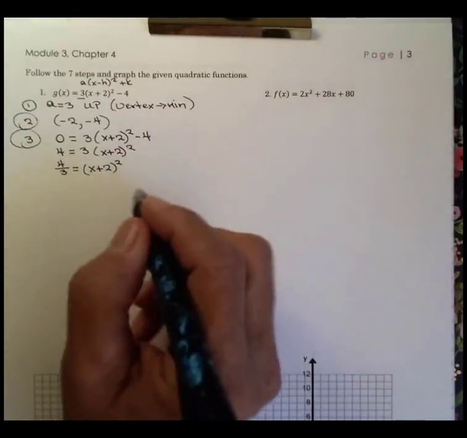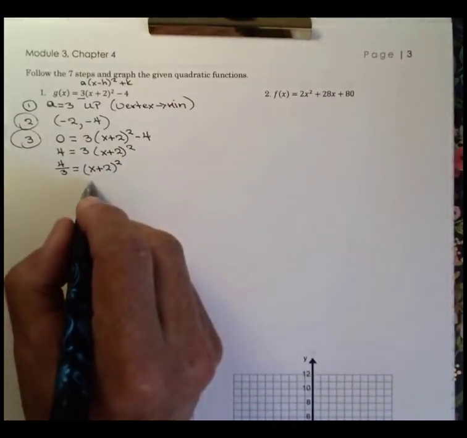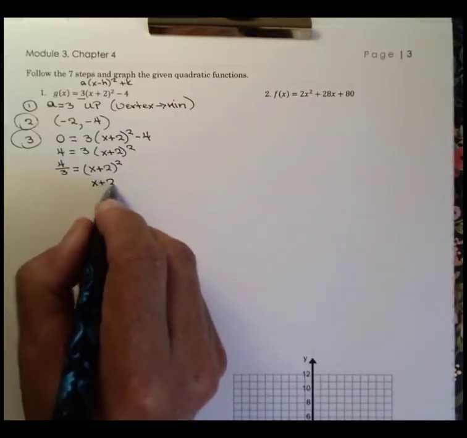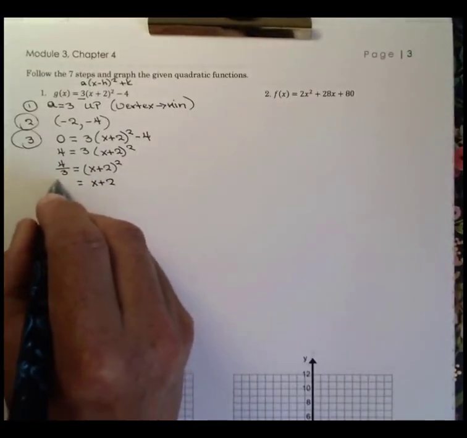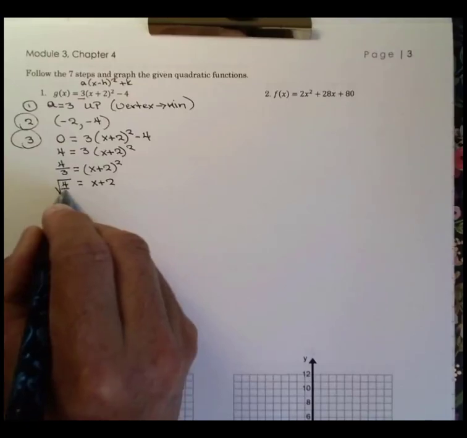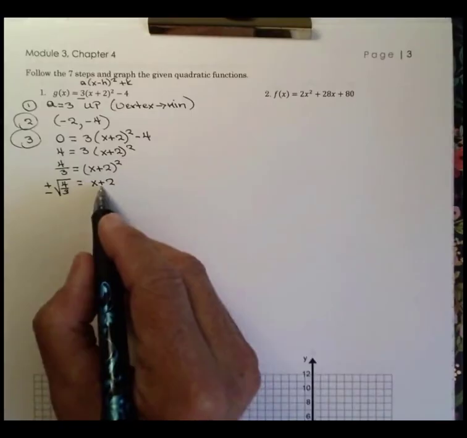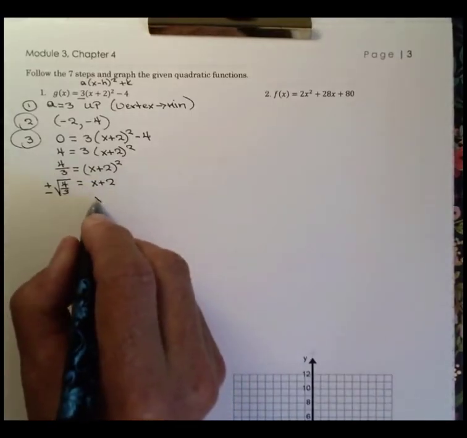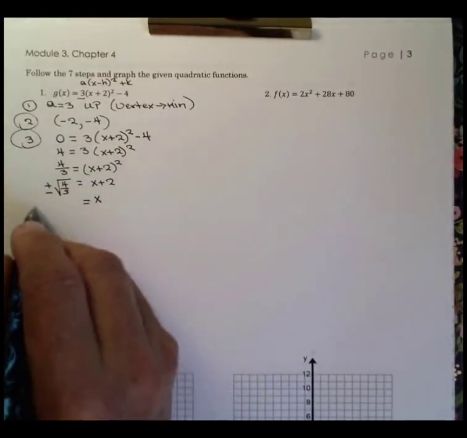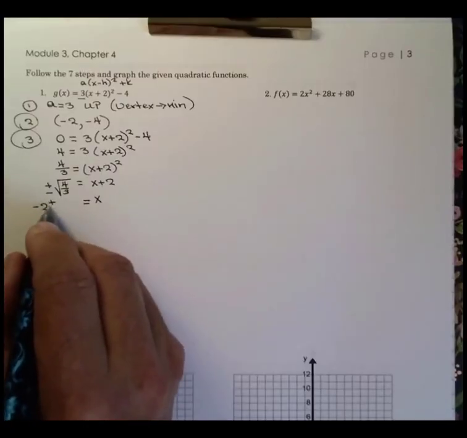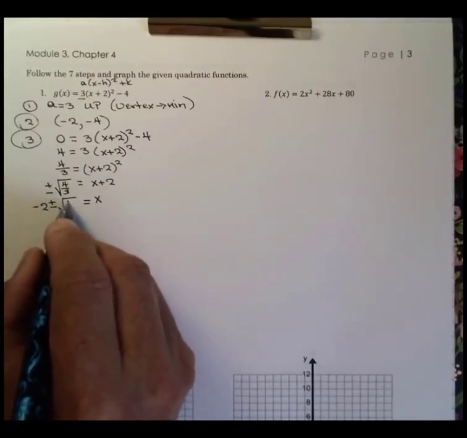Now, to solve this one, I need to take the square root, don't I? I take the square root of this side, and I have to take the square root of 4/3. Remember, it has to be plus or minus. Now all I have to do is subtract 2 from both sides, and x will equal -2 plus or minus the square root of 4/3.